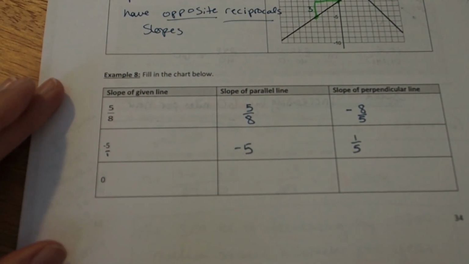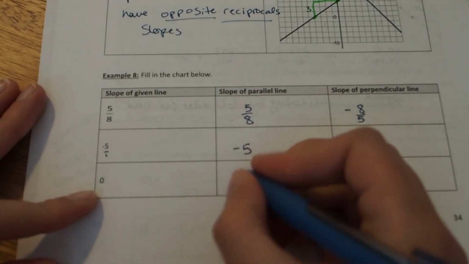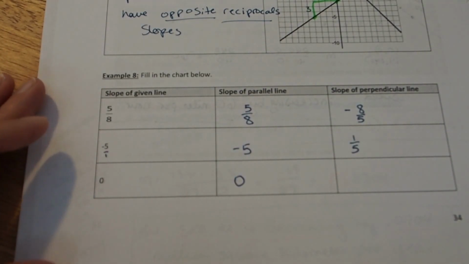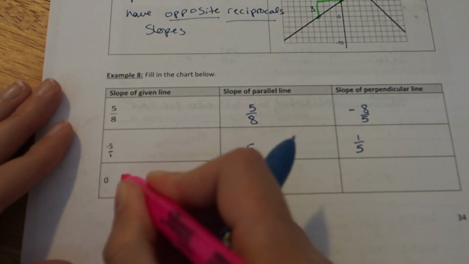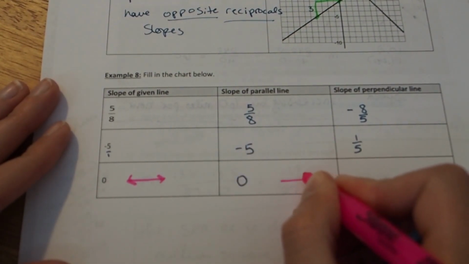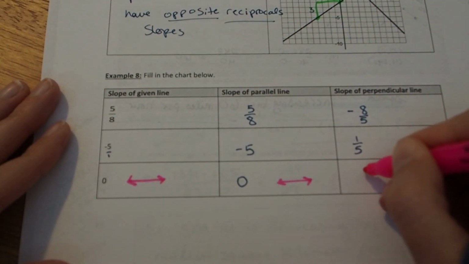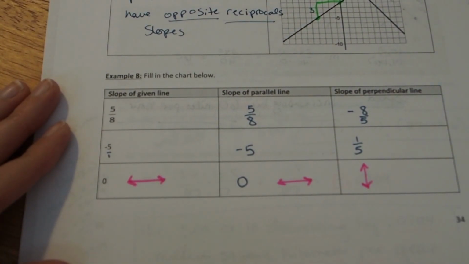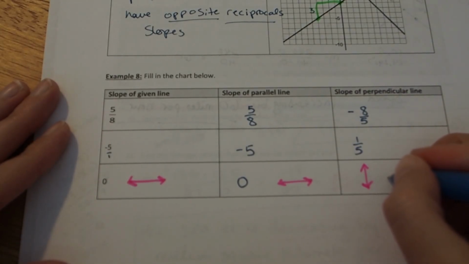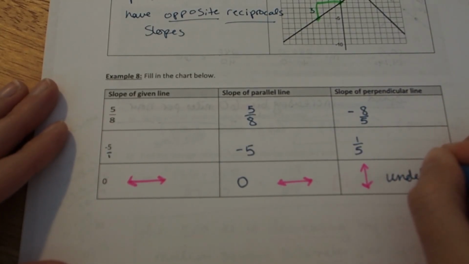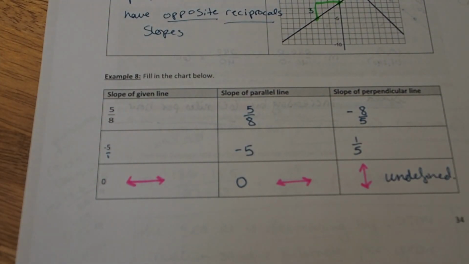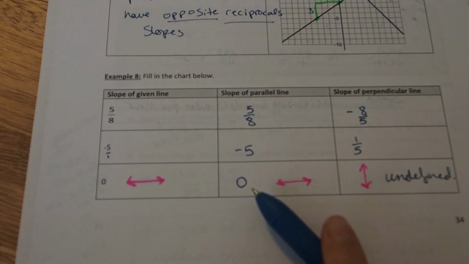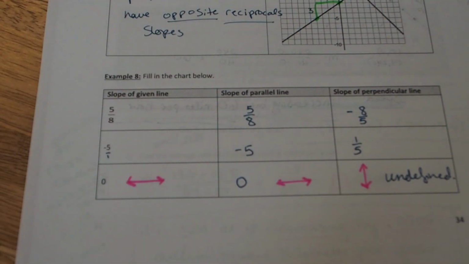Okay. If your slope is 0, the slope of the parallel line will be 0. And to be a perpendicular line, remember that 0 is going to be horizontal, so a parallel line will also be horizontal. A perpendicular line would have to be vertical in this case, so the slope of a vertical line is undefined. Okay. So I have to do that when I can't take the reciprocal of 0, because I would put 1 over 0, which again is undefined, it's not a number. All right, and that's the end of this section.